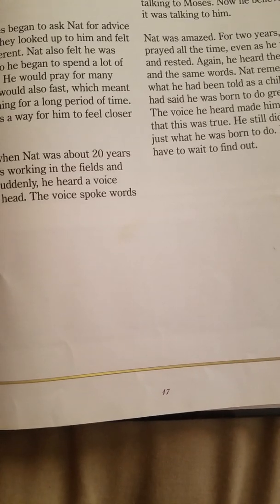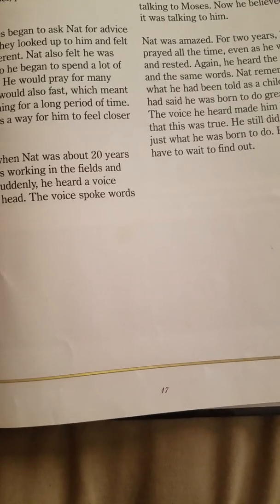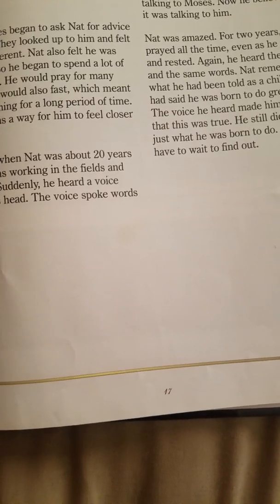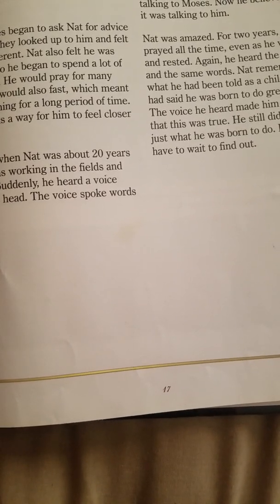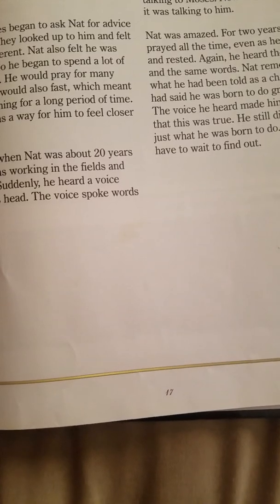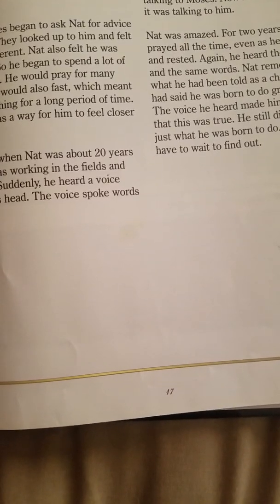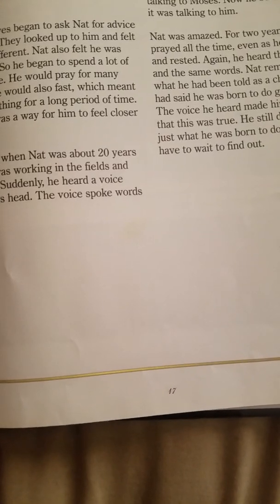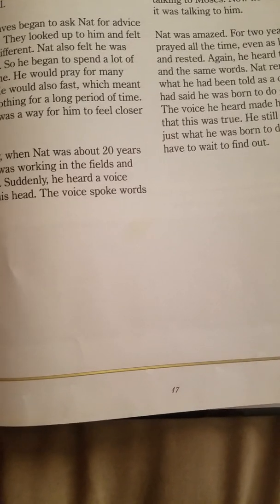Nat was amazed. For 2 years, he prayed all the time, and even as he worked and rested, again he heard the voice in the same words. Nat remembered what he had been told as a child: people said he was born to do great things. The voice he heard made him believe that this was true. He still did not know just what he was born to do. He would have to wait to find out.